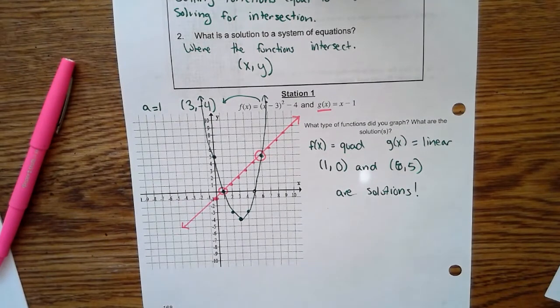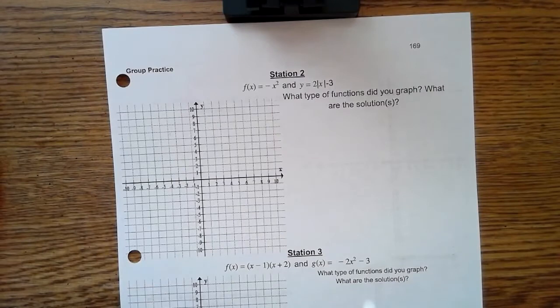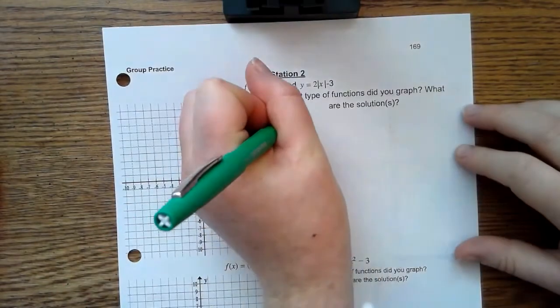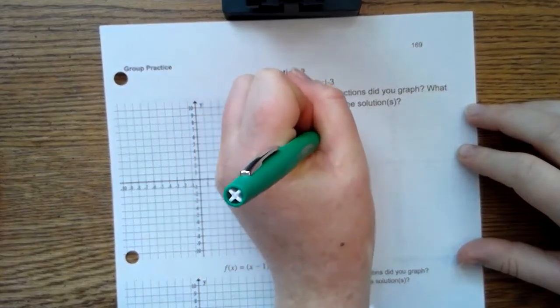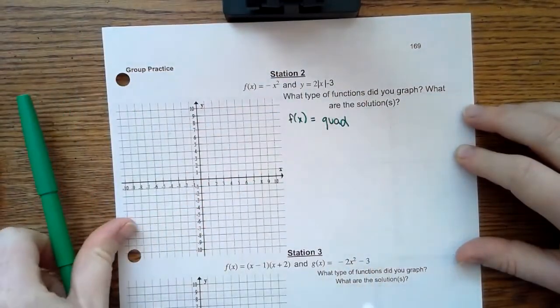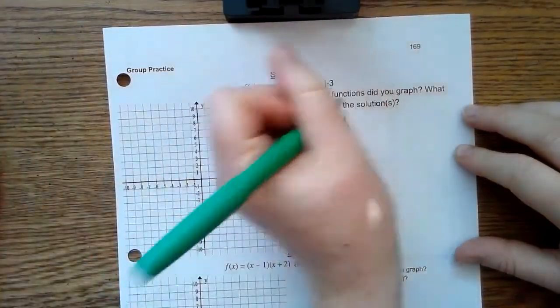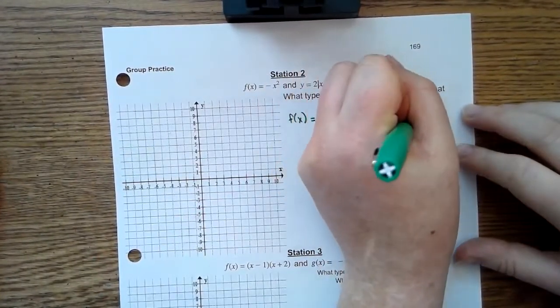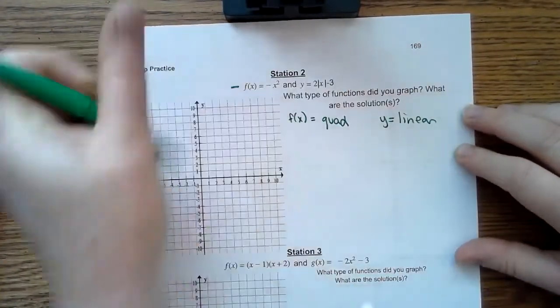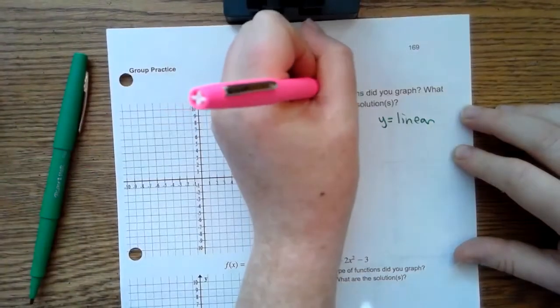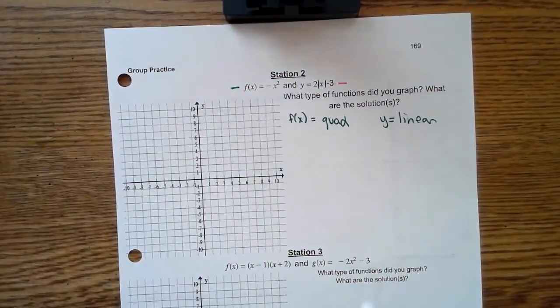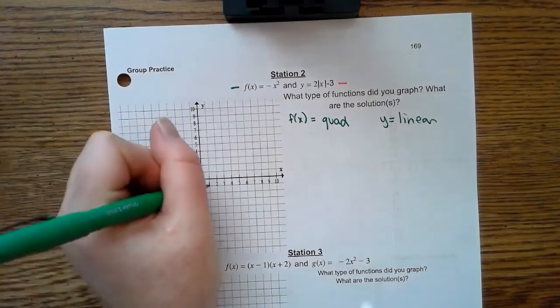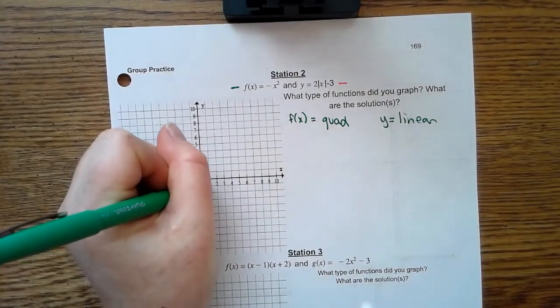Let's go to station 2. Station 2 says f of x equals -x squared and y equals 2 times the absolute value of x minus 3. So I would say that f of x is a quadratic and the y equals is linear. So I'll do this in green and I'll do this in pink. So let's start with our quadratic. Our vertex is (0, 0), and it's facing down.